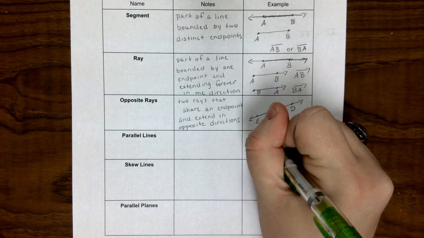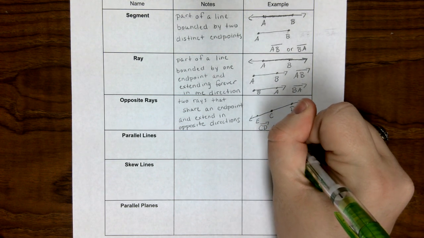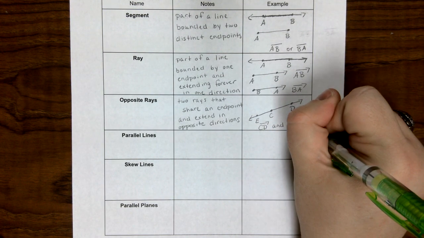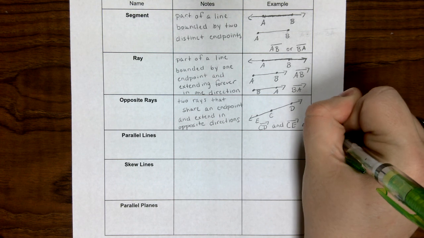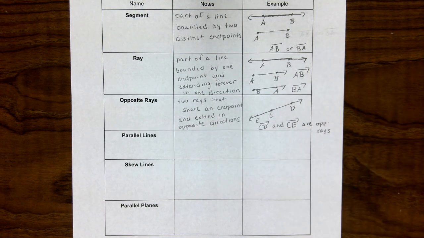All right, so we would say that ray CD and CE are opposite rays.